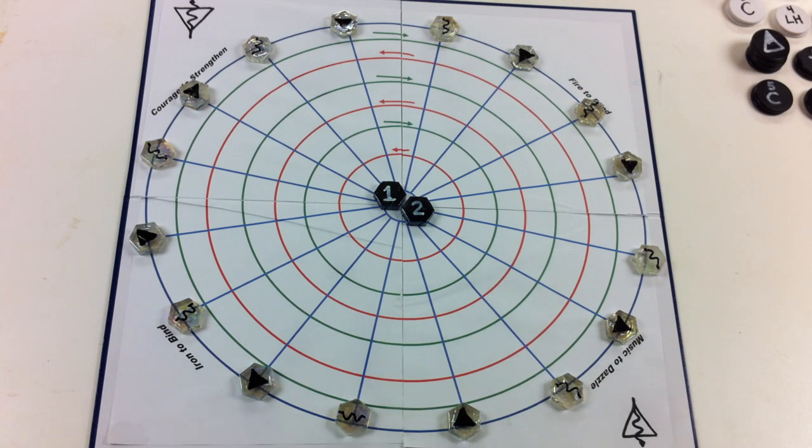So, okay, how do you play the game? Well, if you follow the novels, first you make the sign in the air of the triangle bisected by the wavy line of the snakes and foxes, and recite the magic words of courage to strengthen, fire to blind, music to dazzle, iron to blind, and you're ready to play.